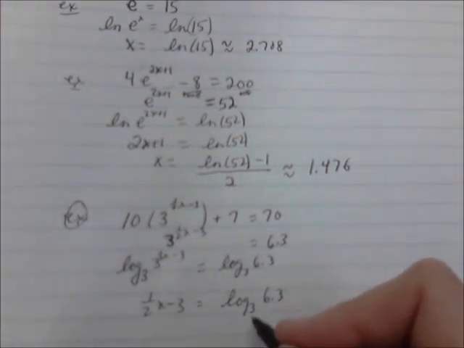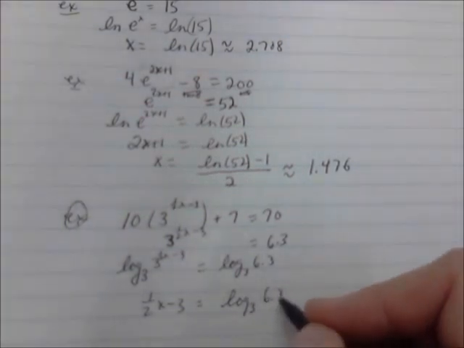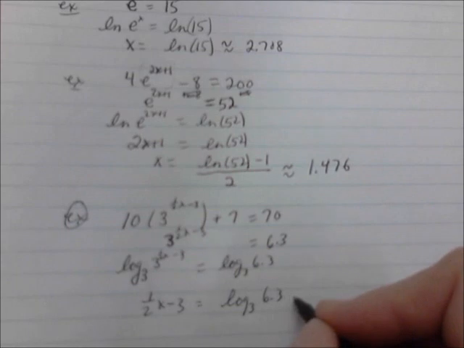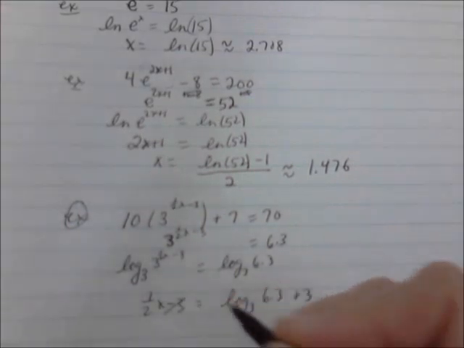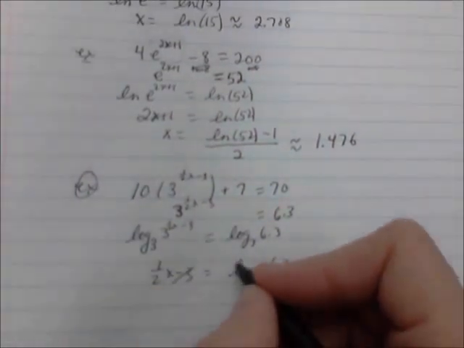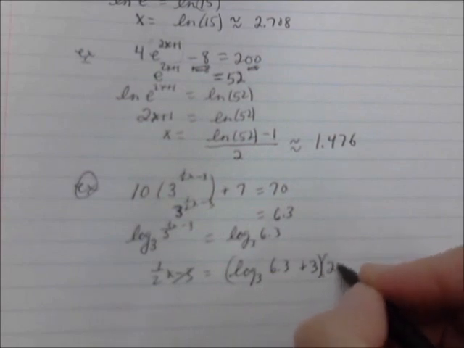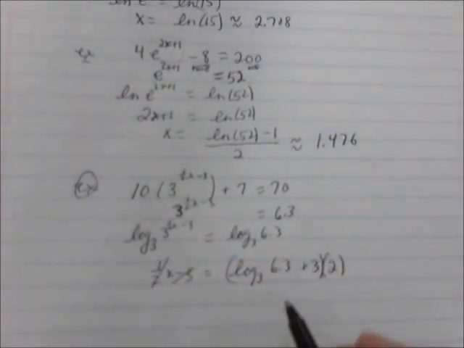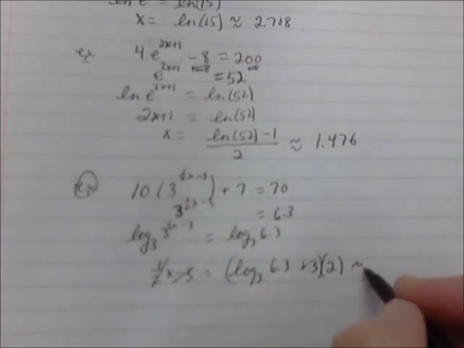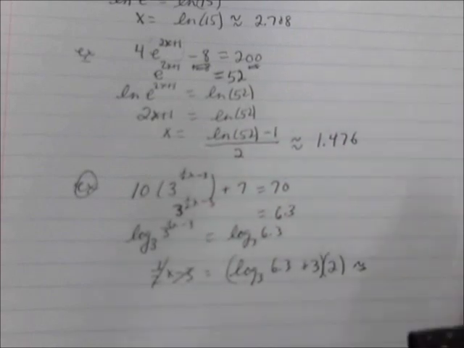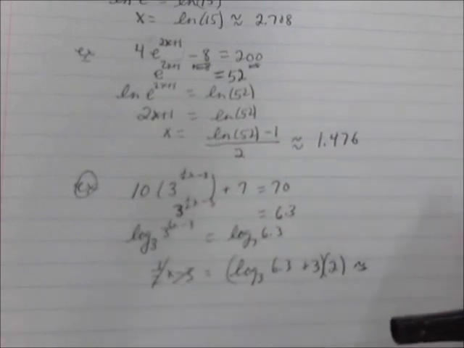And if you want to solve that for x, add 3 and multiply by 2. So you're going to add 3 to both sides to get rid of that 3, and you're going to multiply the whole thing by 2 to get rid of the 1/2. So x is equal to log base 3 of 6.3 plus 3, times 2. And hopefully you're doing this along with me with your calculator so you can get practice putting this in.